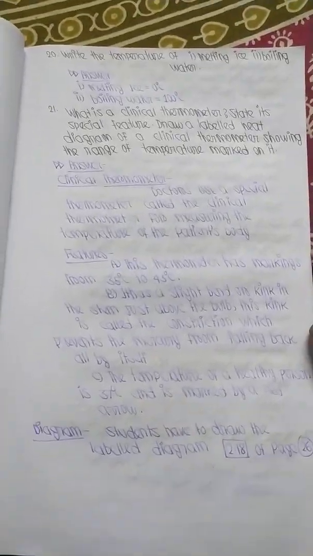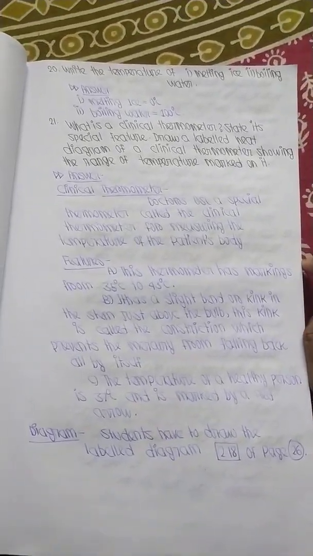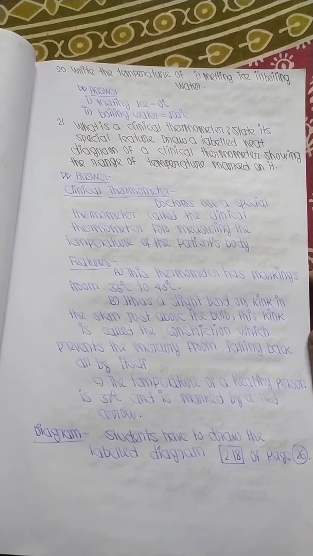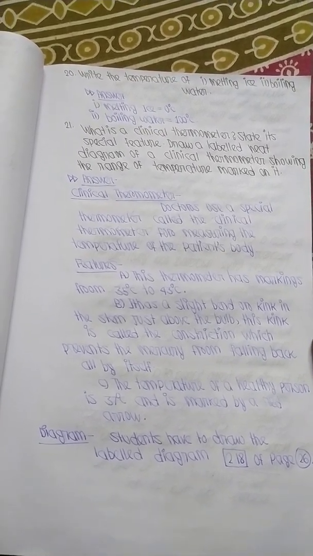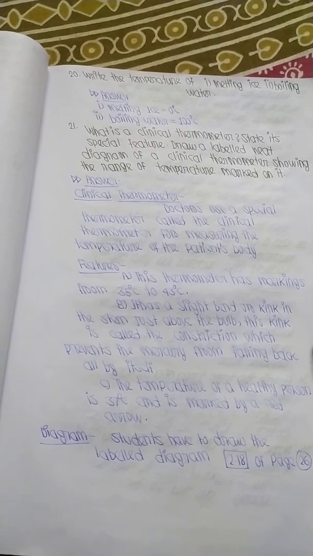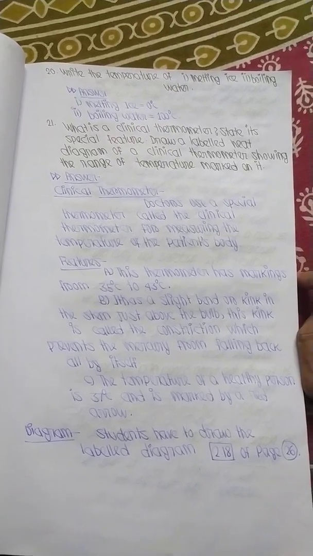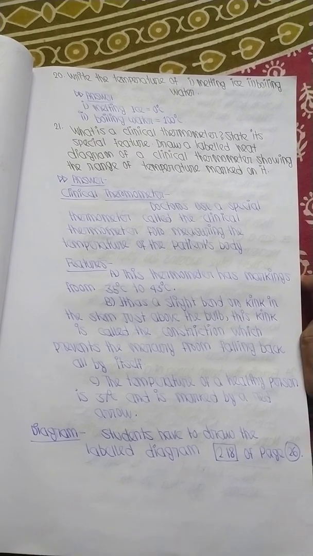Number 20. Write the temperature of: 1, melting ice; 2, boiling water. Answer: melting ice is equal to 0 degree centigrade, boiling water is equal to 100 degree centigrade. You can see that.